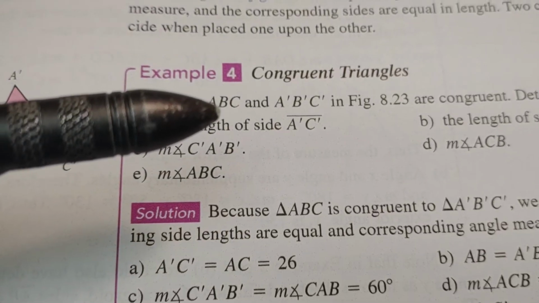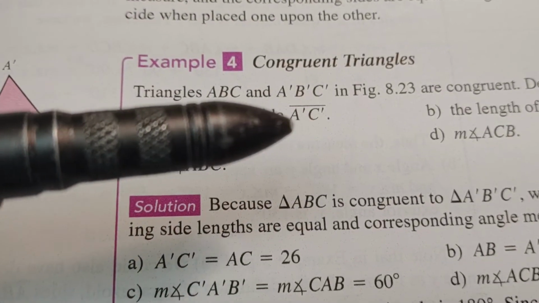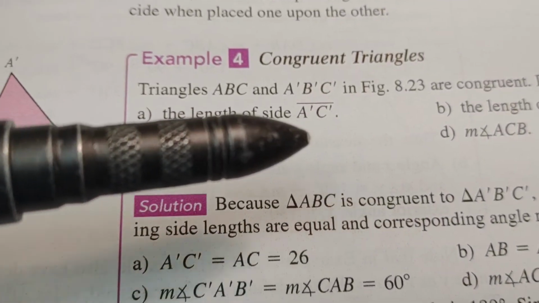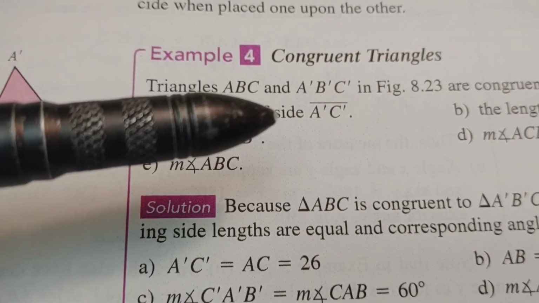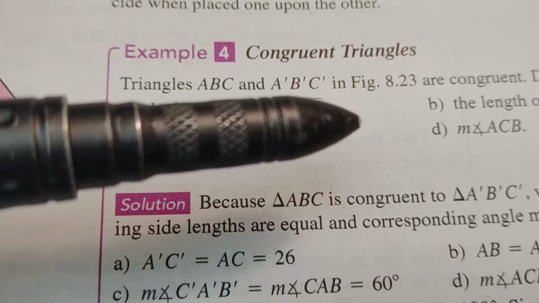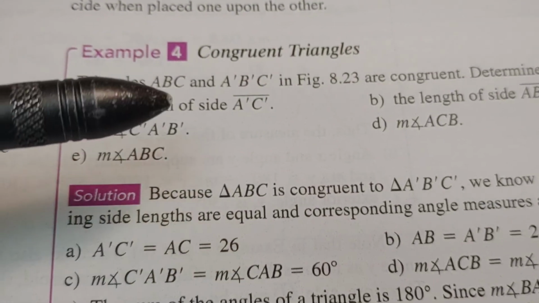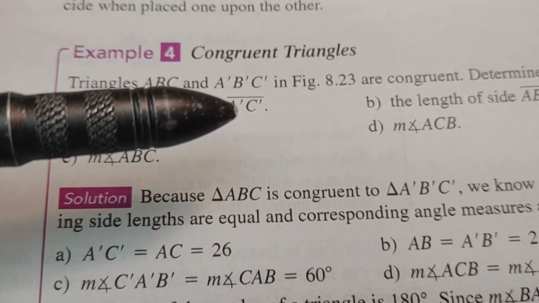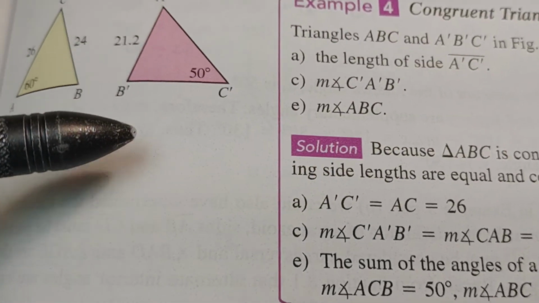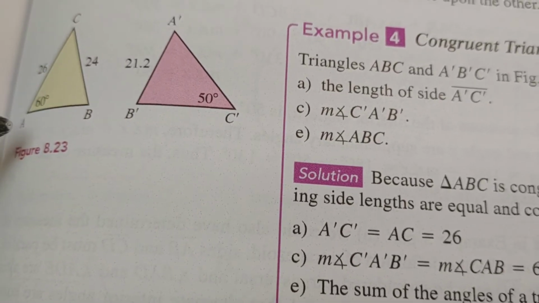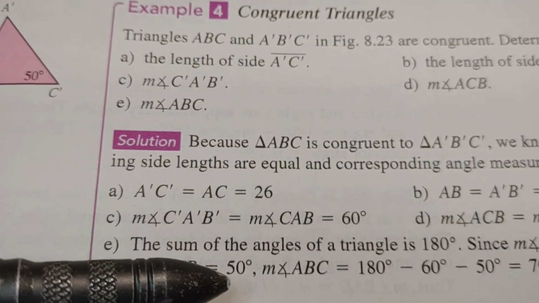Because see, it's written in such a way that AB is the same as A prime, B prime. BC is the same as B prime, C prime. And then AC is the same as A prime, C prime. So if we go to B, it says the length of side AB. If we look for A prime, B prime, it is 21.2, so AB, which is down here, is 21.2.